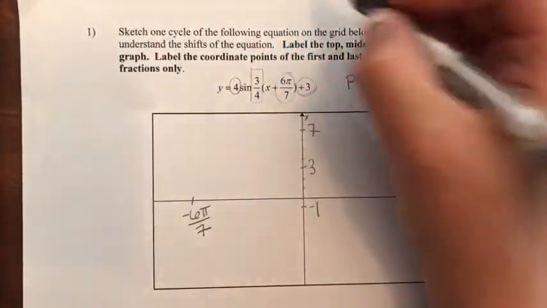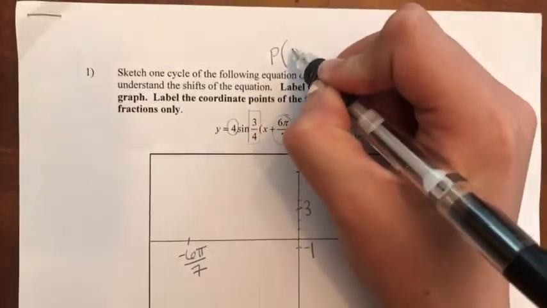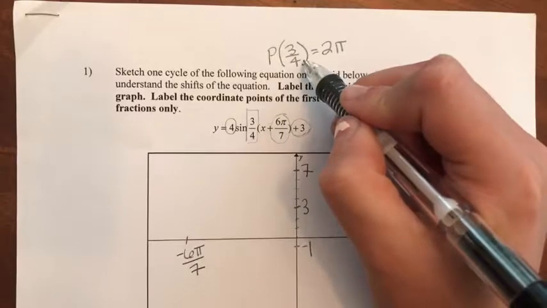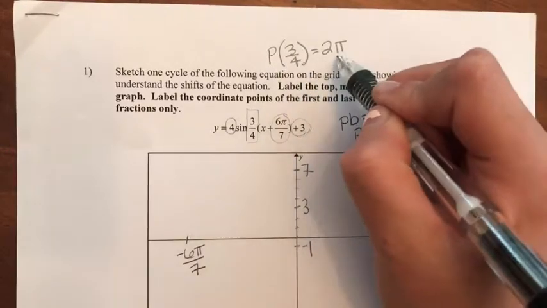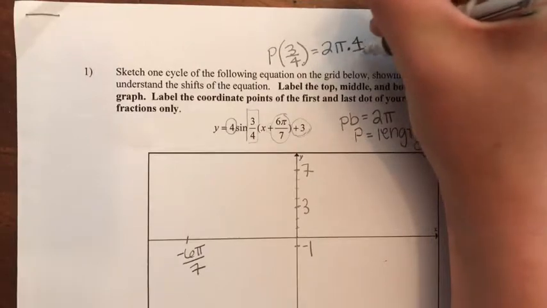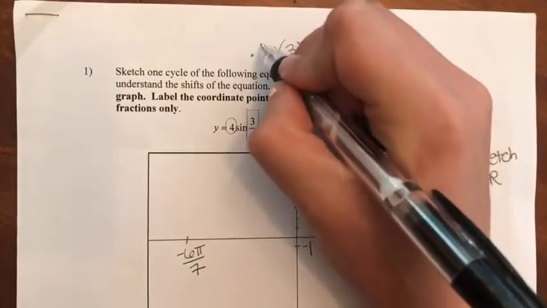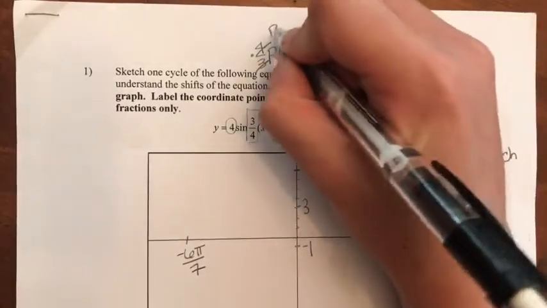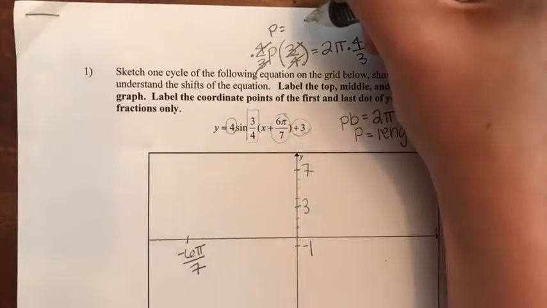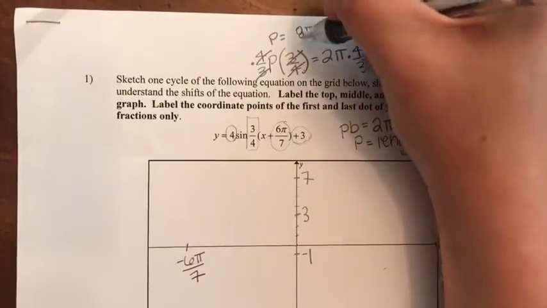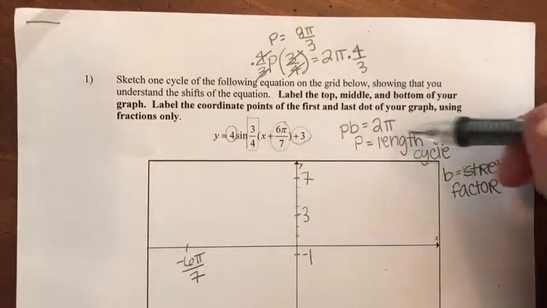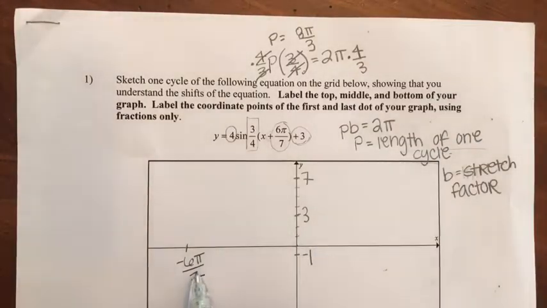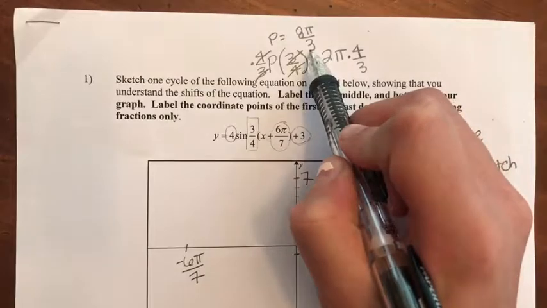So then to divide both sides by 3/4, we're going to times this side by the reciprocal, to get P by itself, which is going to equal 8 pi over 3. So that is our length of one cycle. So the next thing to do to find the last point is do the first point plus the length, and that will equal the last point.